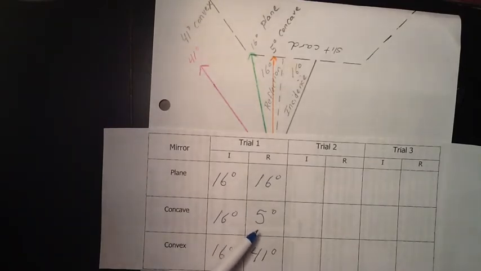Think about what that would do to your field of vision and to the image seen. Finally, the convex mirror, angle of incidence was 16 degrees, but reflected off at 41 degrees, a 25-degree increase. Think about what that would do to the field of vision and ultimately to the image seen.